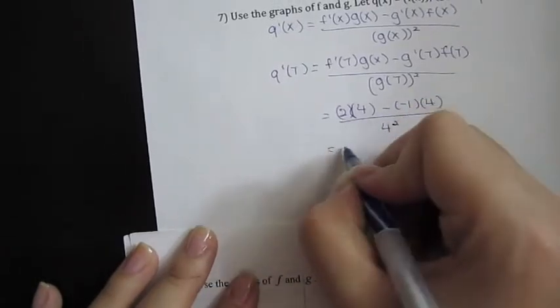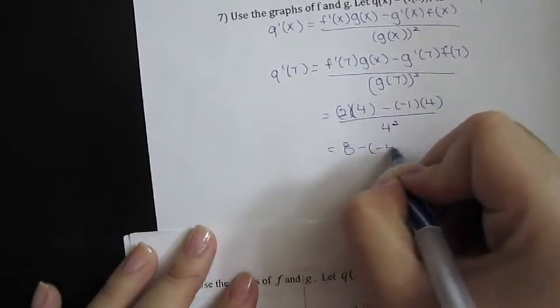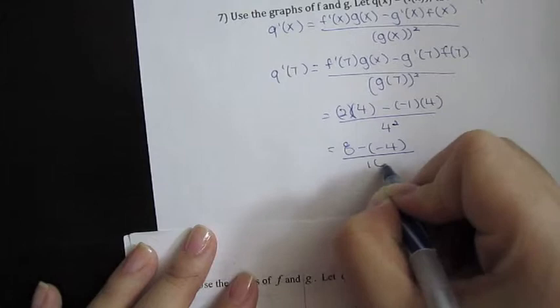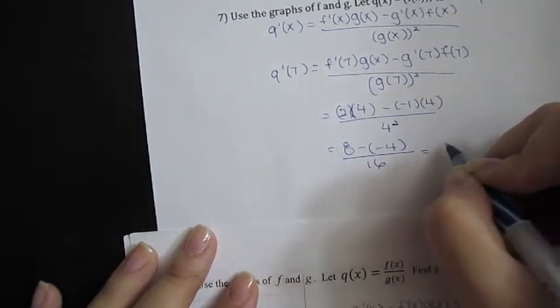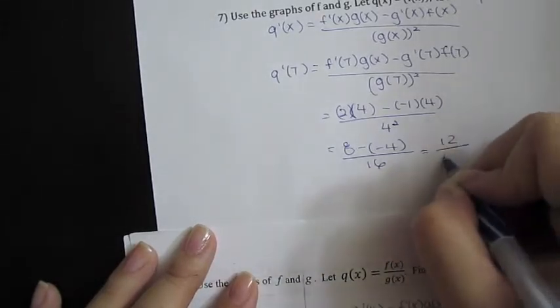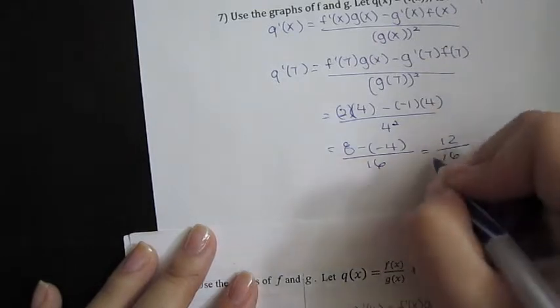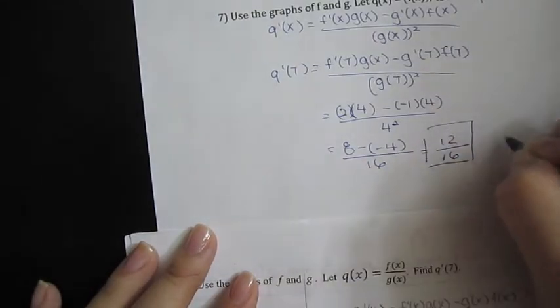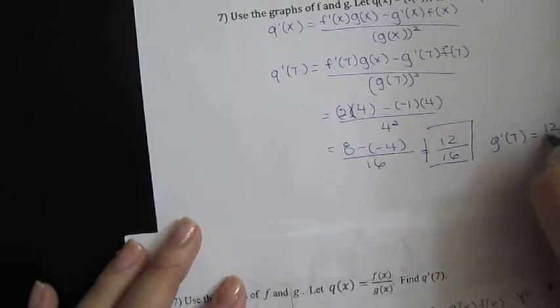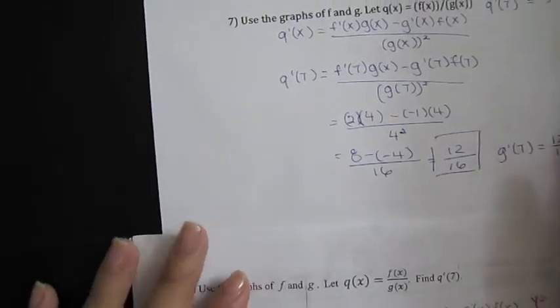We get 8 minus negative 4 divided by 16. 8 minus negative 4 is 12, and divided by 16. That is our answer. The derivative of q at 7 equals 12 over 16.